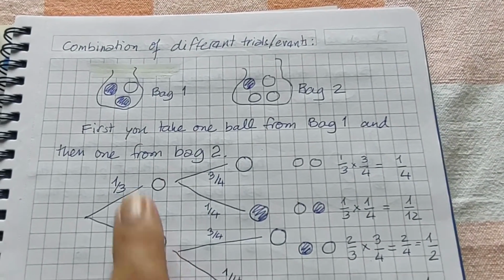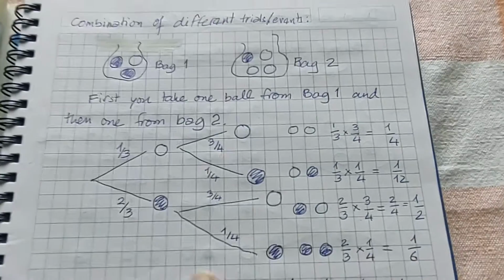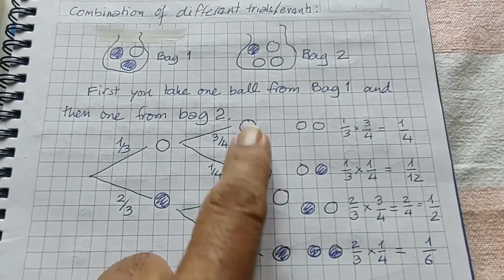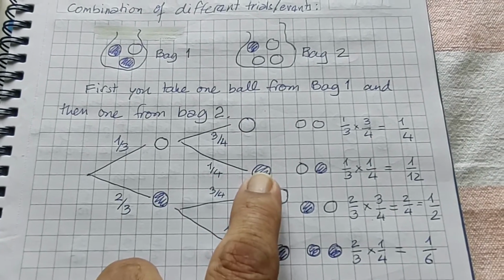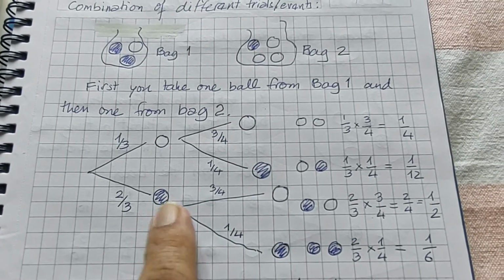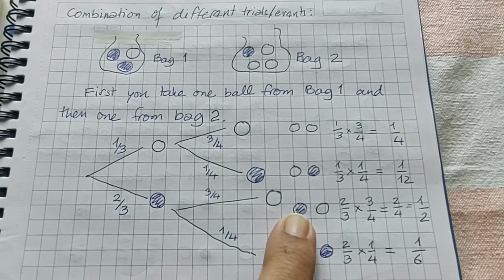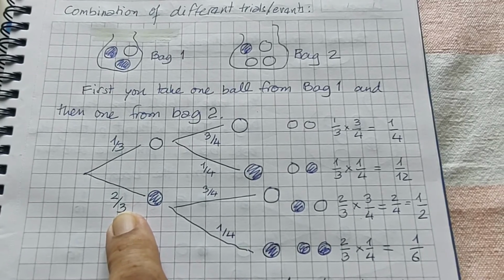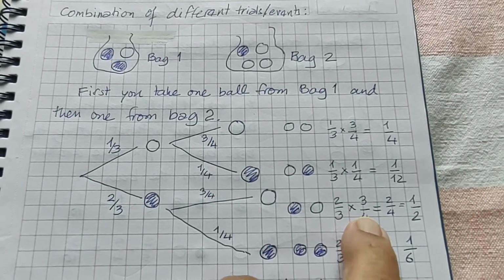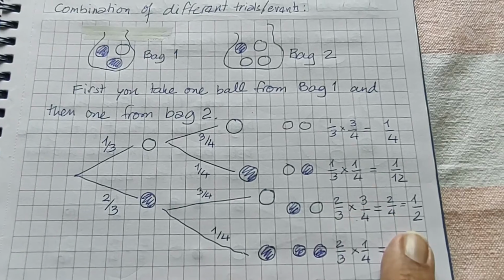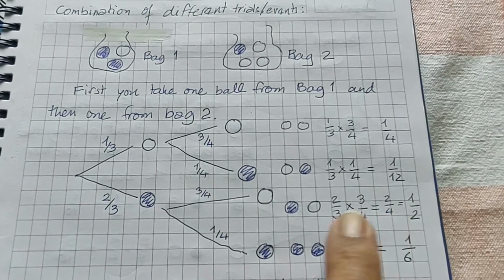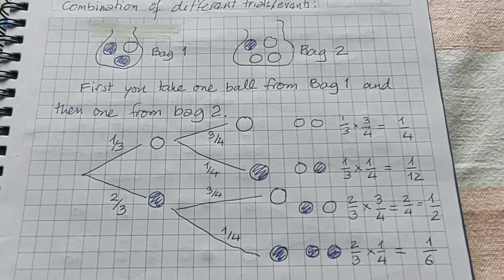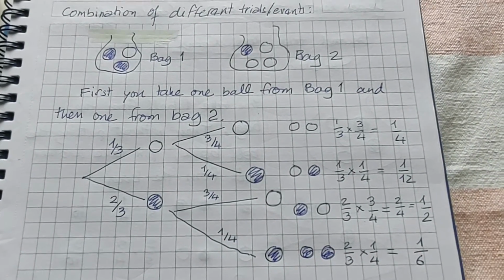Similarly, if we draw a black ball from here, we are just going to copy this again here: 3/4 white ball, 1/4 black ball. So here we get first a black ball and then a white ball. So here it is 2/3 into 3/4. 2/3 into 3/4 is equal to 2/4, the 3 and 3 cancel out. So you get half. So 50% of the time when you do this experiment, you will get one black ball in the first bag and one white ball in the second bag.